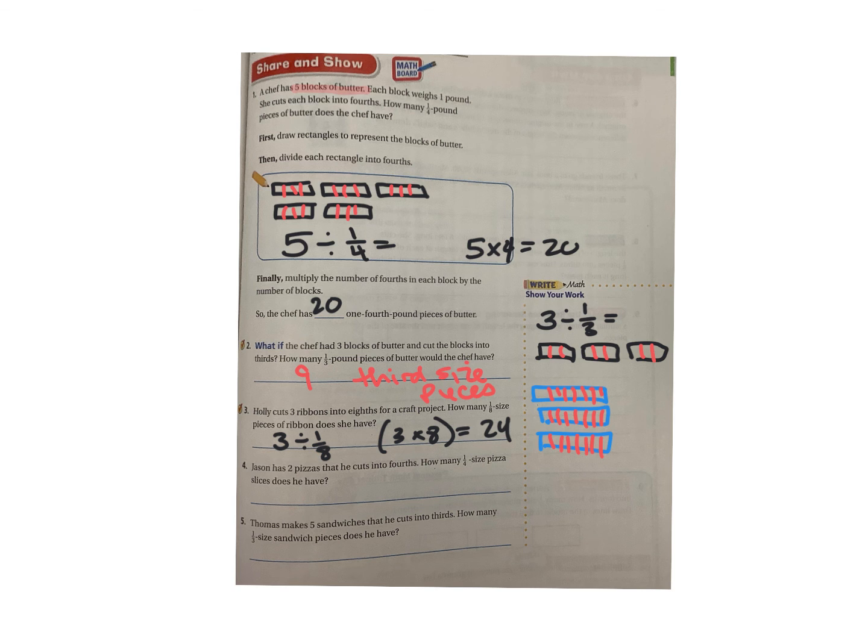Okay, try this one, see how you do, and then you can push play again when you think you've got it. Jason has 2 pizzas that he cuts into 4s. How many 1/4 size pizza slices does he have? This is 2 whole pizzas divided up into 1/4 size pieces. 2 pizzas cut into 4s, so I get 4 pieces in that one and 4 pieces in that one for a total of 8 pieces. 8 1/4 size slices. All right, again, go ahead and try this one and see how you do. Pause and then play when you think you've got it.